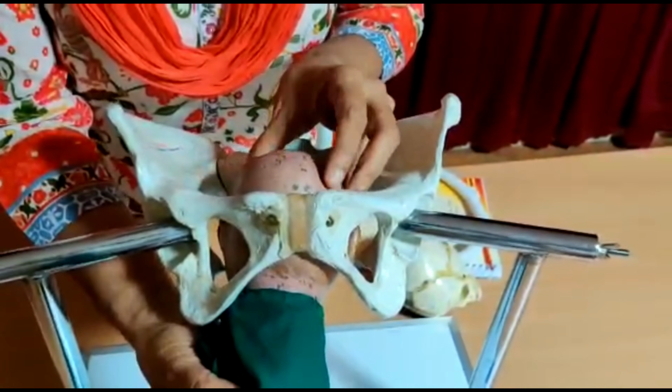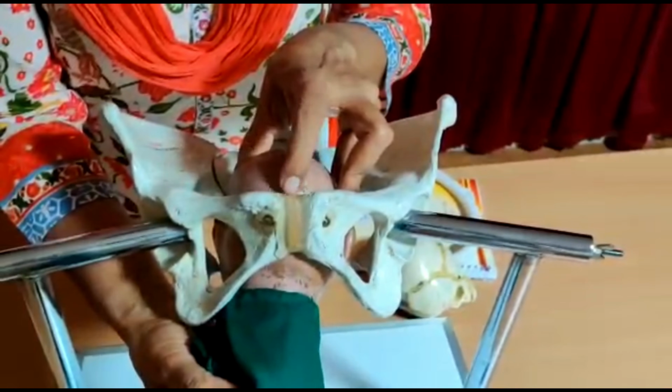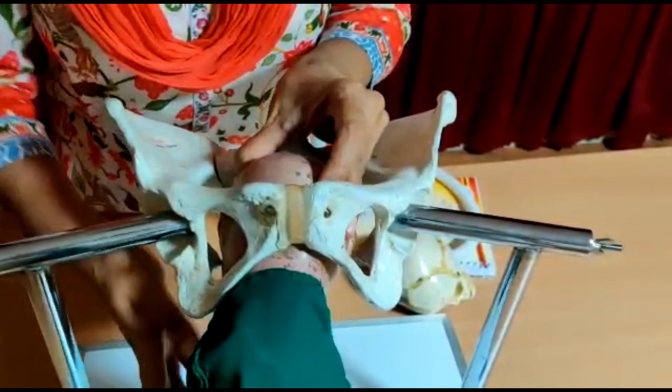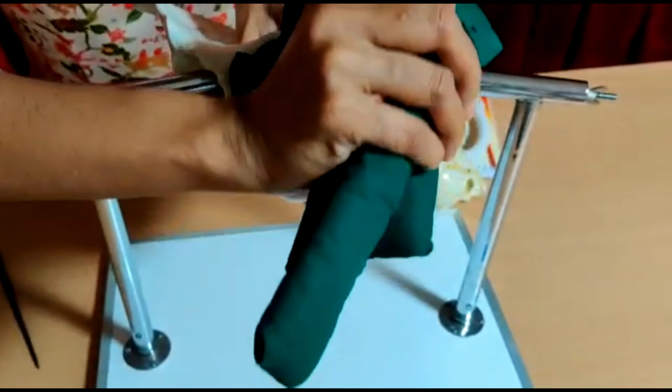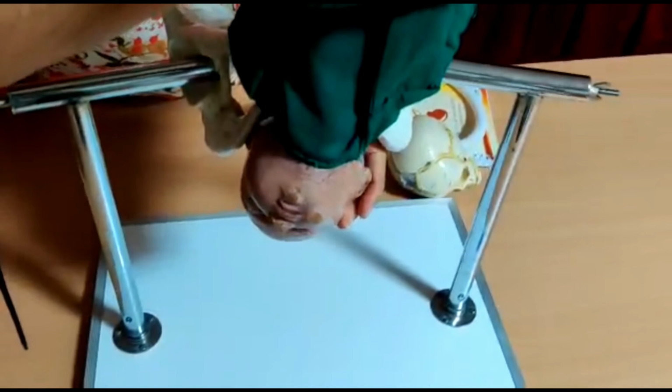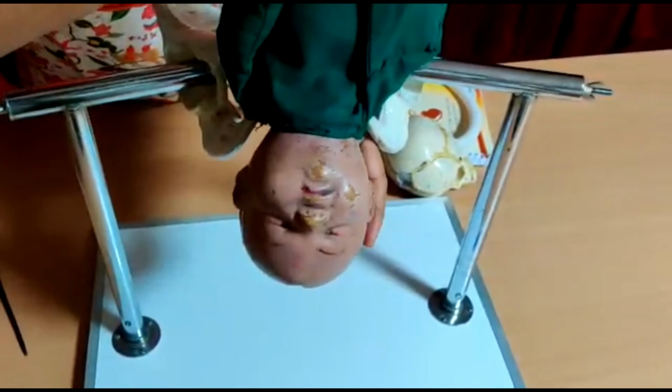and then this occiput hitches against the pubic symphysis, and the head is born by flexion. And if you see, you will see the chin first, the face, and the vertex.